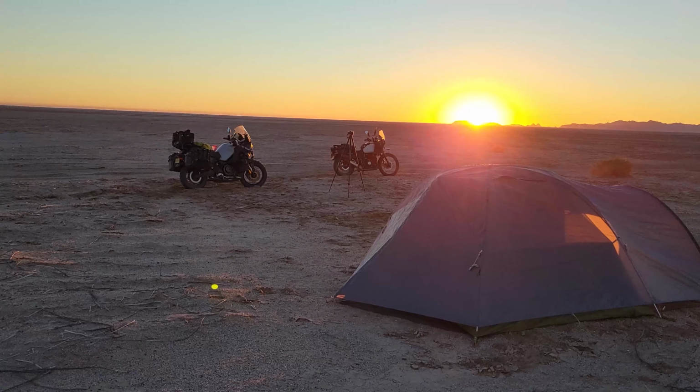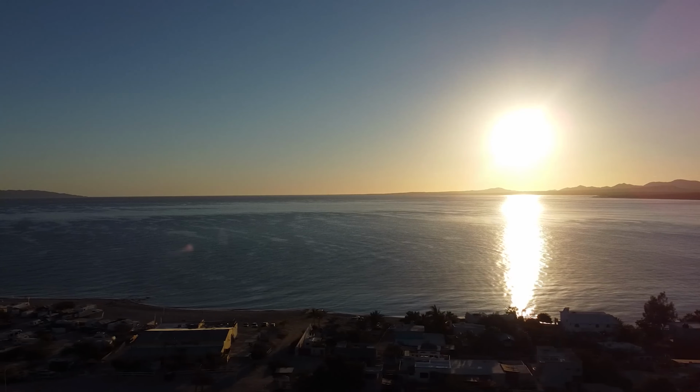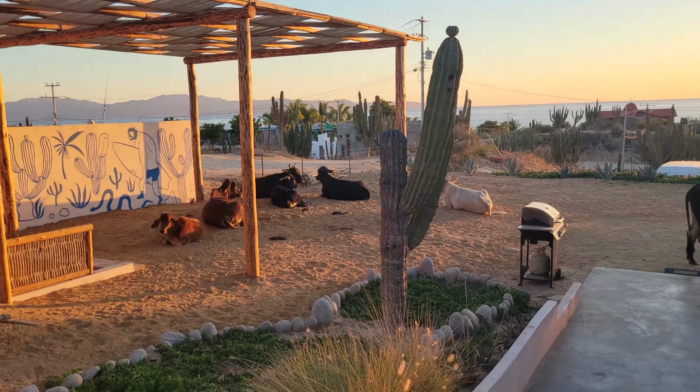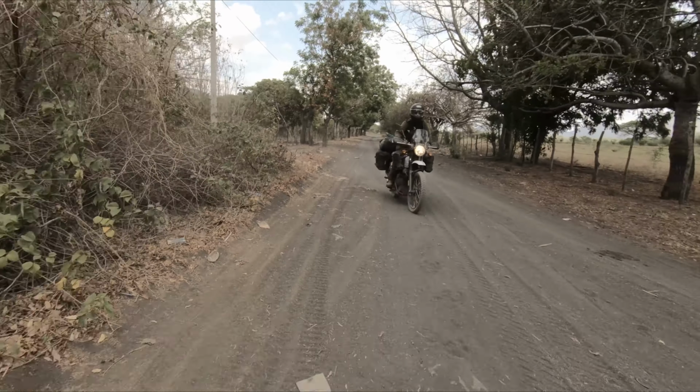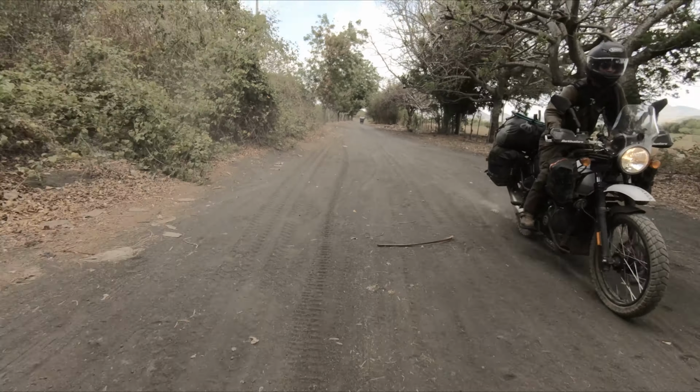How do you plan a trip like this? Taking your vehicle through multiple countries and traveling from one side of the world to the other.